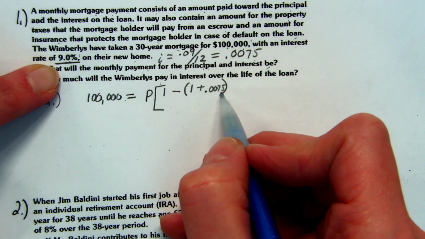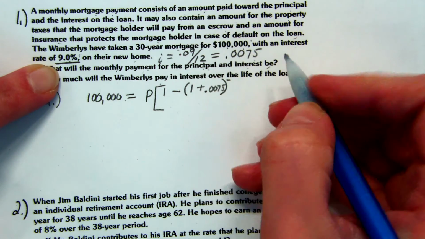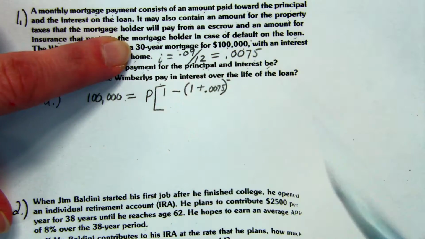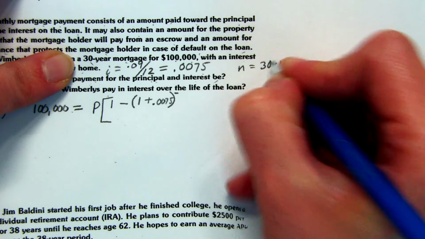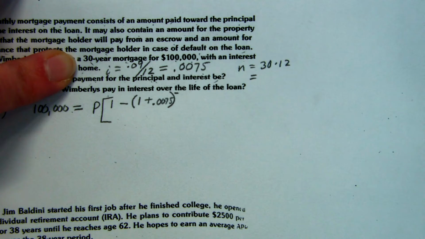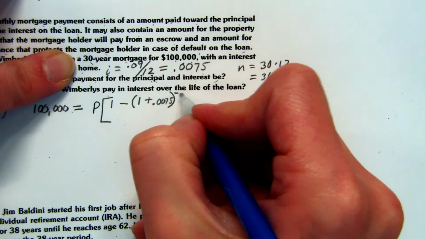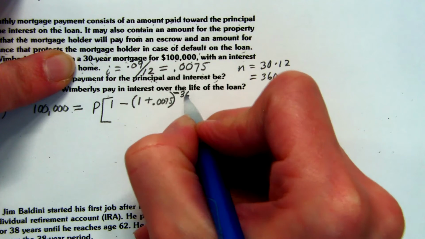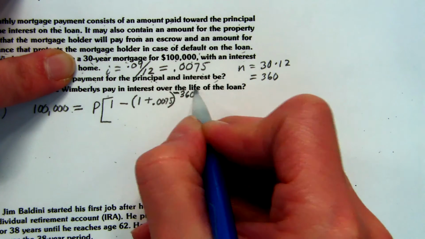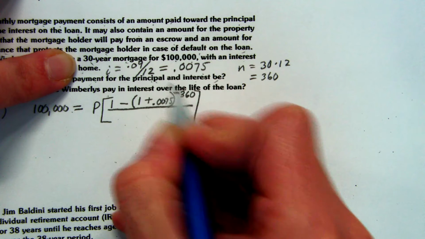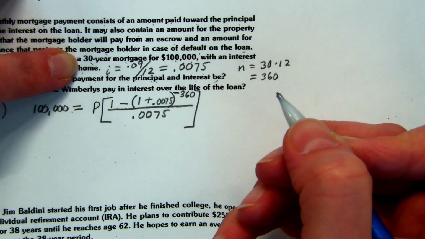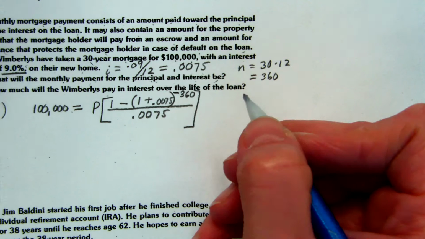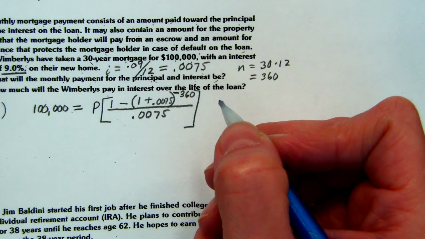And then the power is negative n, which is the total number of payments. So if they're making a payment every month for 30 years, n is going to be 30 times 12. And you'll get the total number of payments they're going to make to pay the whole thing off. So 360 total payments. And so we get a negative 360 up there. And then it's divided by i, which is that 0.0075 that we came up with in the first place.